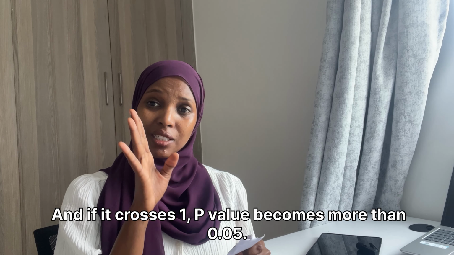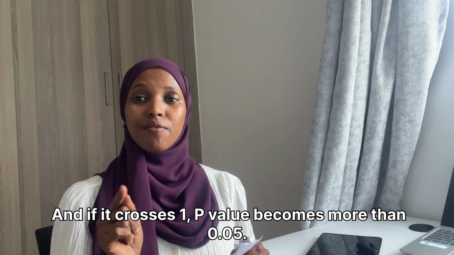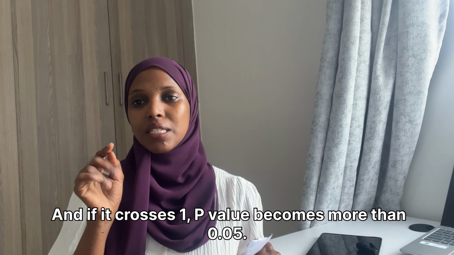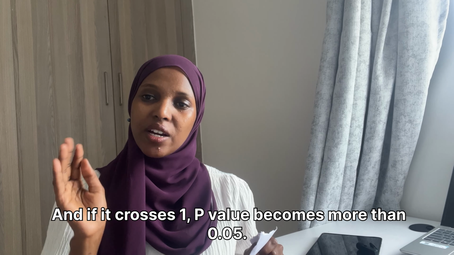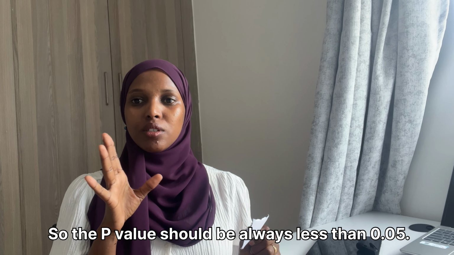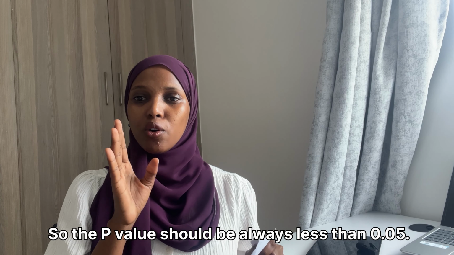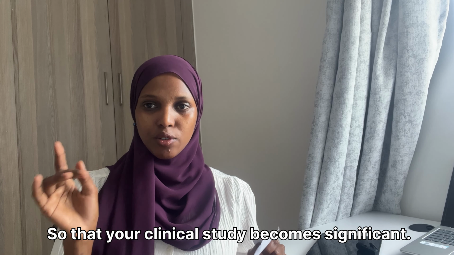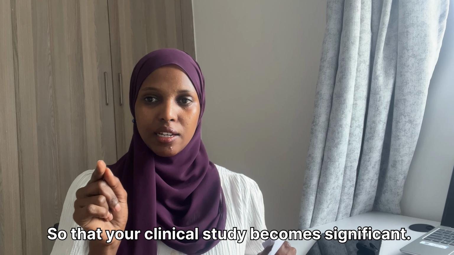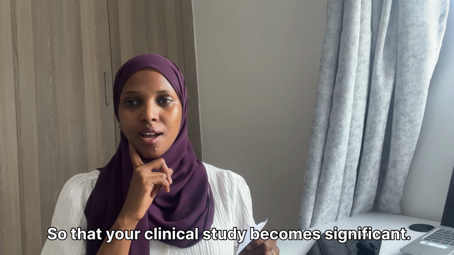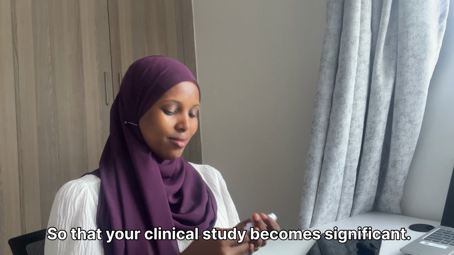And if it crosses 1, the p-value becomes more than 0.05. So the p-value should always be less than 0.05 so that your clinical study becomes significant. So confusing.